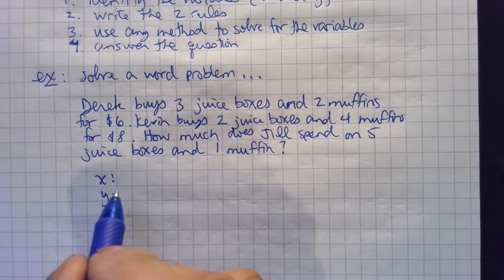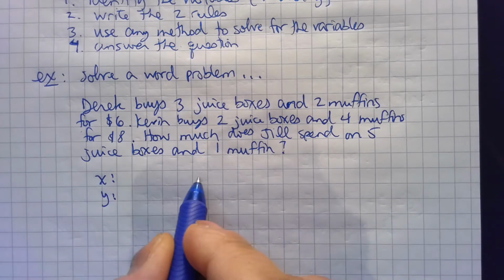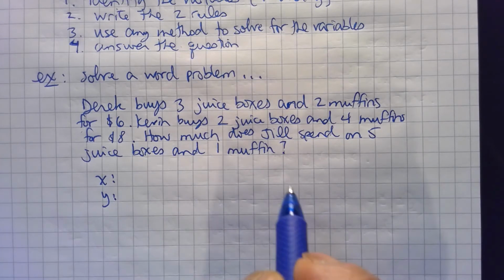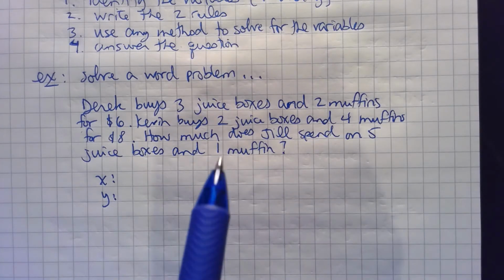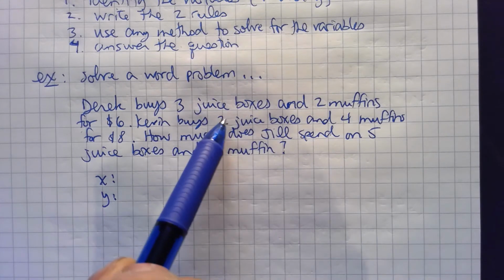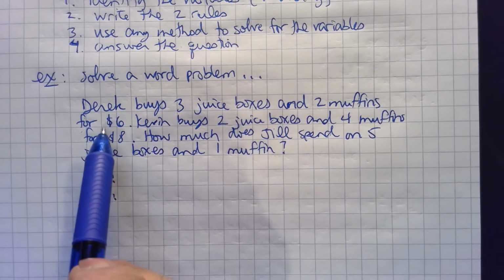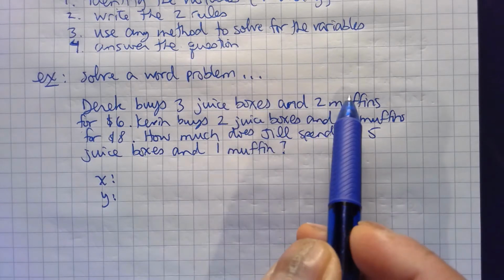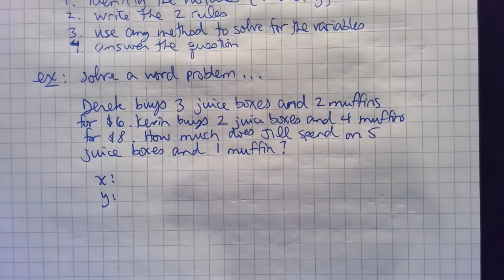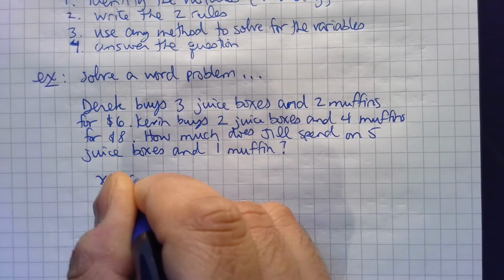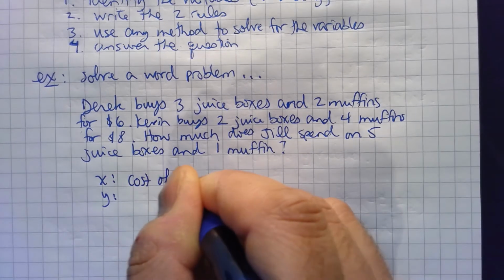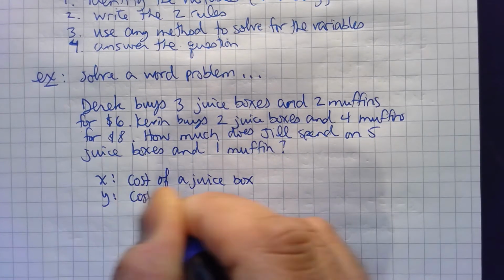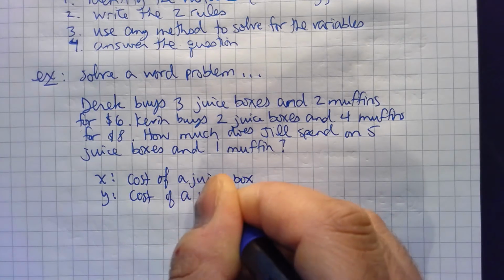It's not good enough to just say that x is a juice box and y is a muffin, because specifically we want to address what the unknown thing is. What about the juice box do we not know? Well, again, we don't know the weight, we don't know the size, but that's irrelevant here. Since we know that Derek is spending a total of $6, that means something about the juice box and something about the muffins would have to equate to $6. So it's the value, again, the price or the cost. So the cost of a juice box is unknown, and the cost of a muffin is unknown.